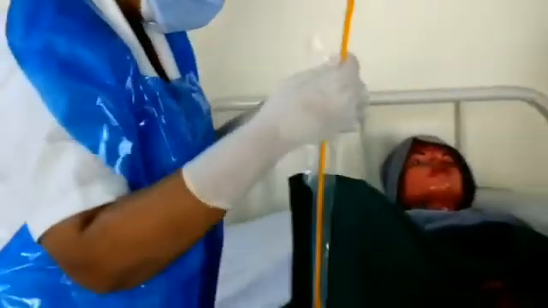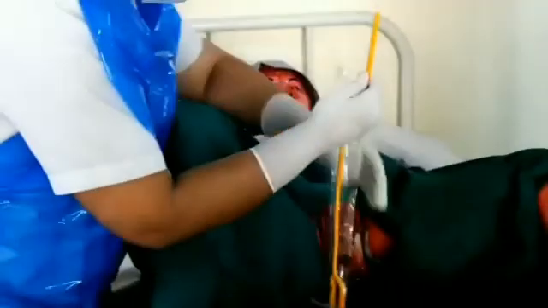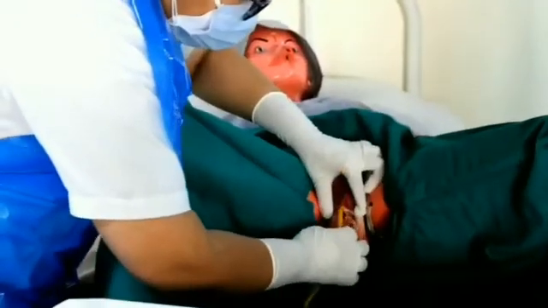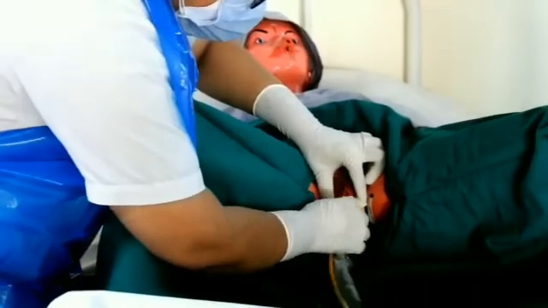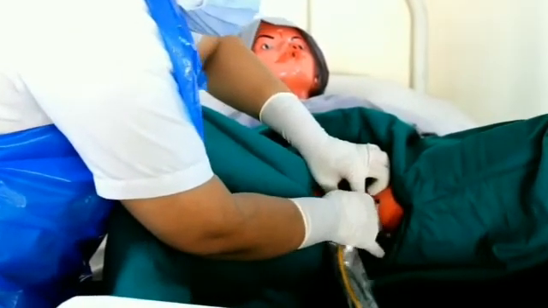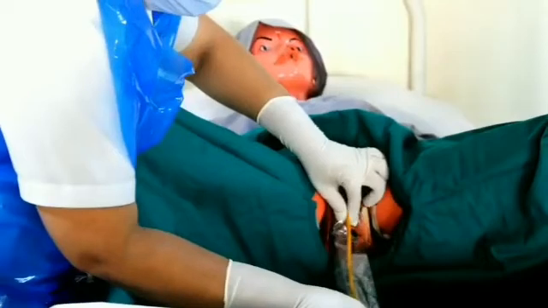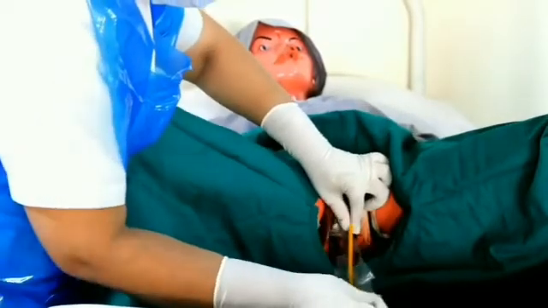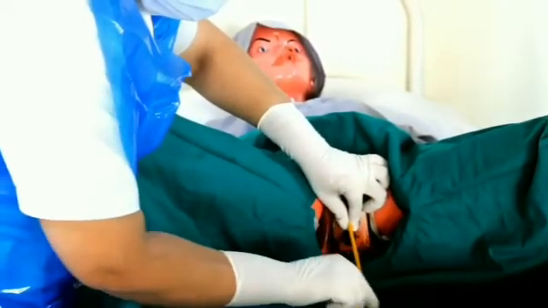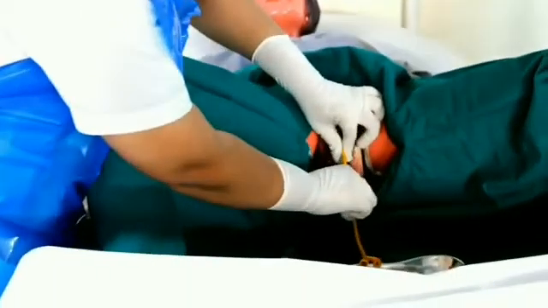and identify the urinary meatus. Be careful not to insert the catheter into the vagina. Now, gently insert the catheter into the urethral opening until 1 to 2 inches. Open up the wrapper and check for the flow of urine to ensure that the catheter is inside the bladder.